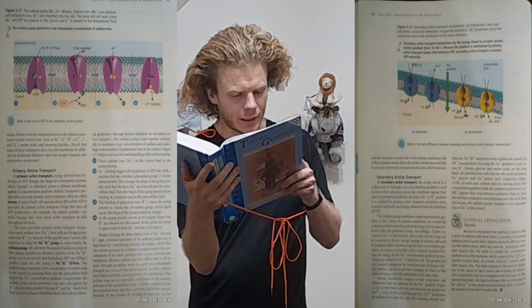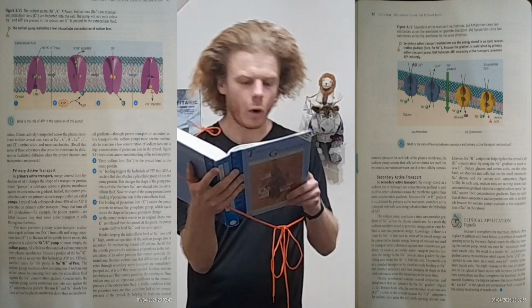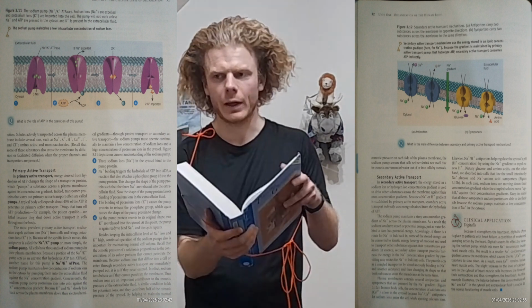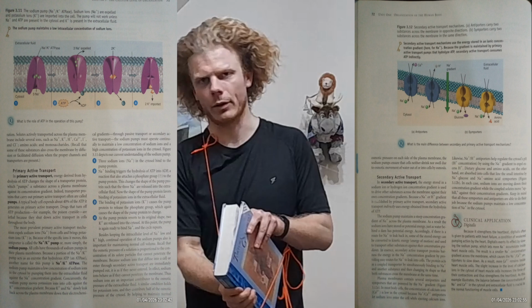As a result, the sodium ions have stored potential energy, just as water behind the dam has potential energy. It is there, and potentially the dam could break and the water flows out.